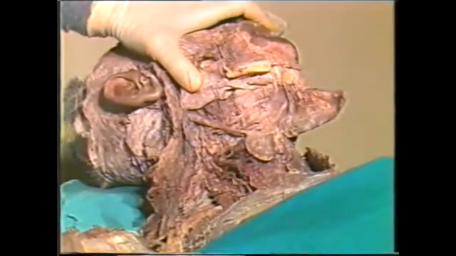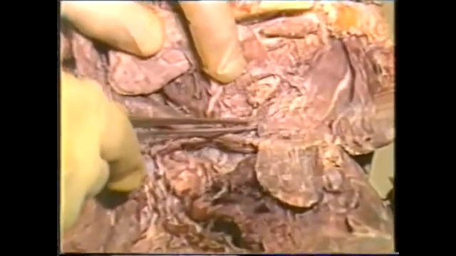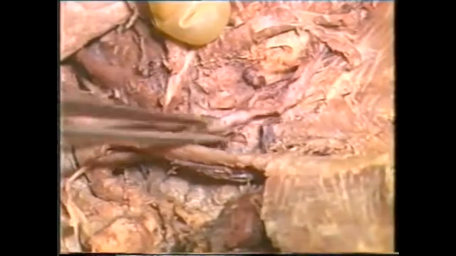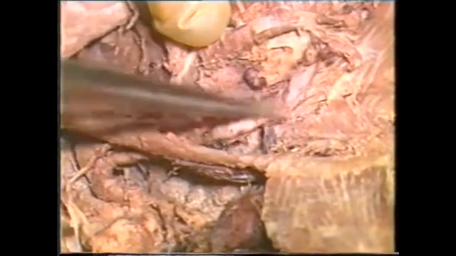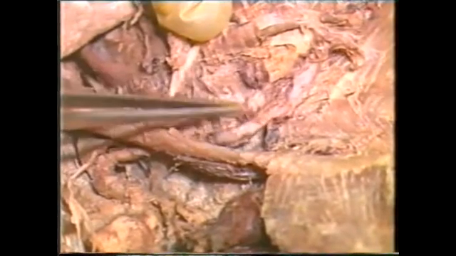Reflecting the hyoglossus muscle exposes the lingual artery as it lies deep to it. This is the second part of the artery. This is the middle constrictor muscle of the pharynx, lying deep to the hyoglossus muscle.